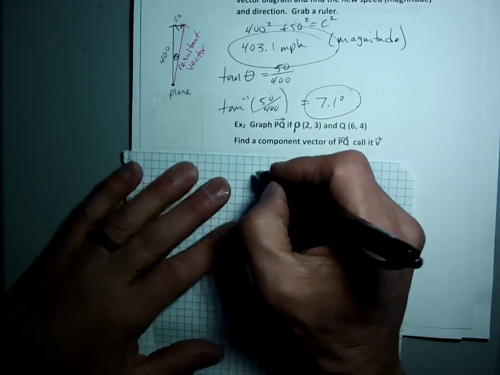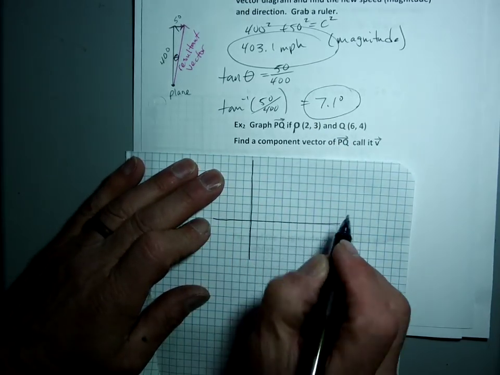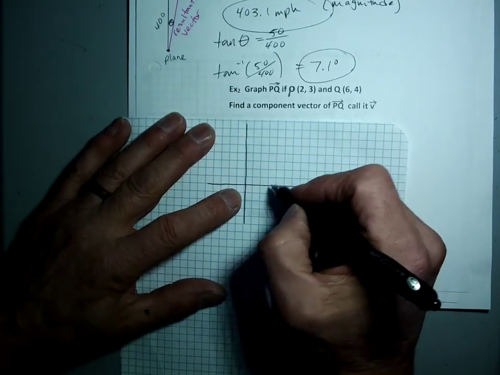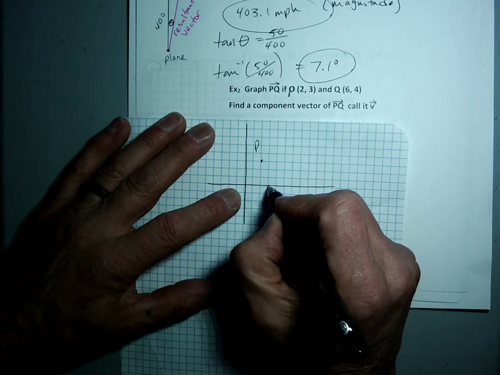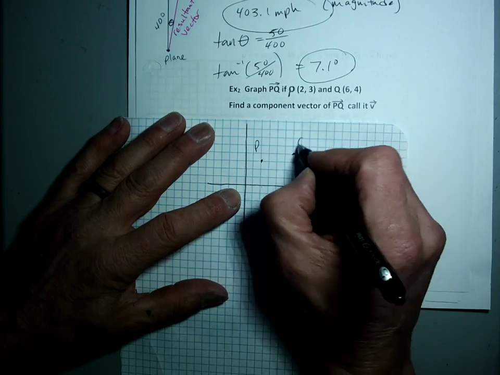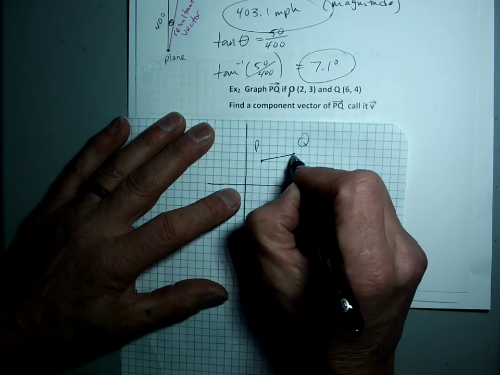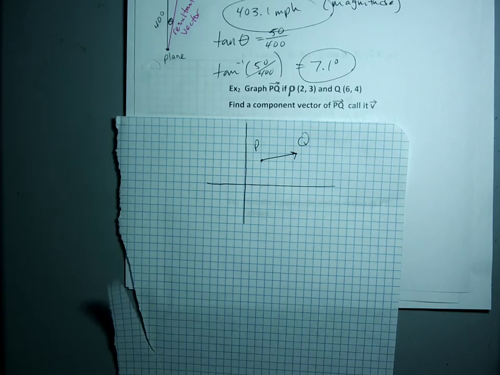So, I'm going to put it on graph paper. P is at 2, 3. There's P and Q at 6, 4. 1, 2, 3, 4 is Q. Right? Now I drew it in this direction because it says PQ, so I know it's going in this direction, from P to Q. Now let's call this vector V.